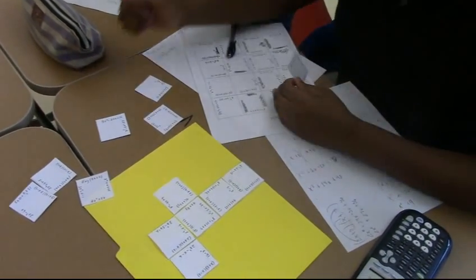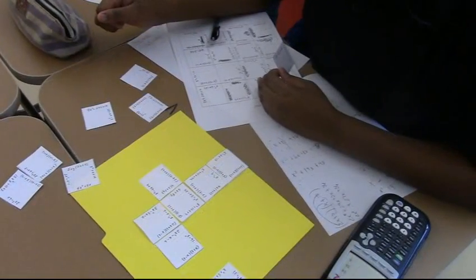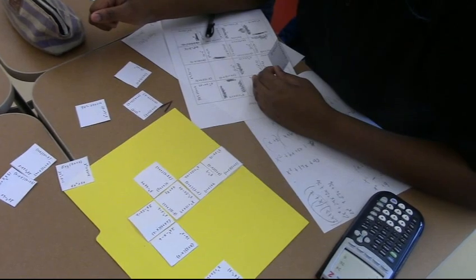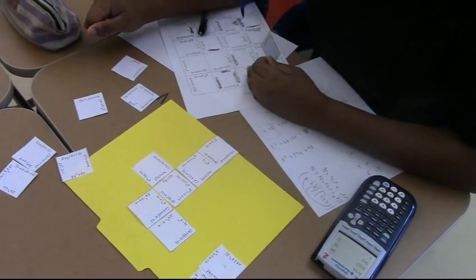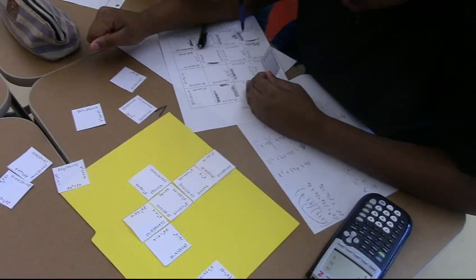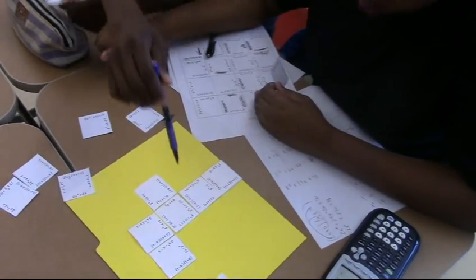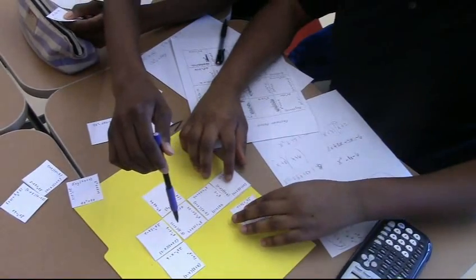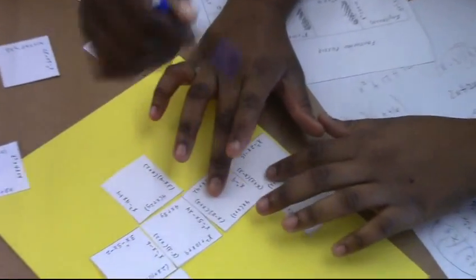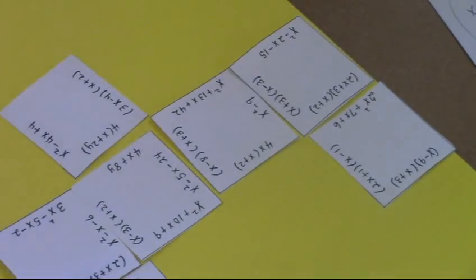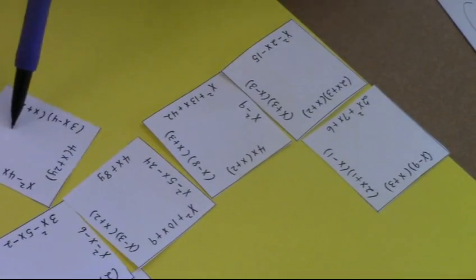Squared minus 2x, minus 15 right here. Oh, here you go. I'm trying to find this one. So many places. X squared. We're looking up here, over there. Oh, right here.